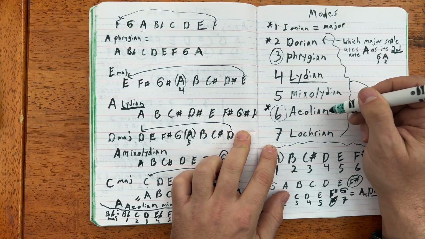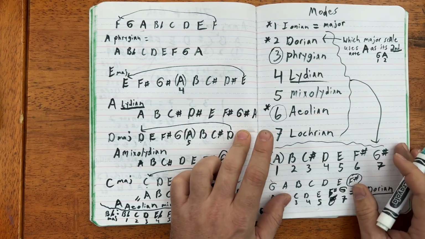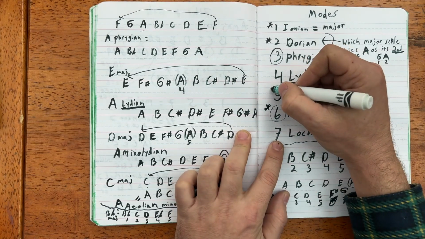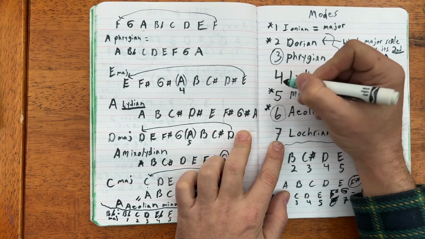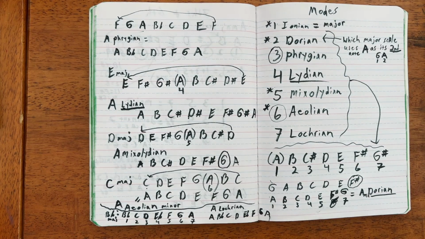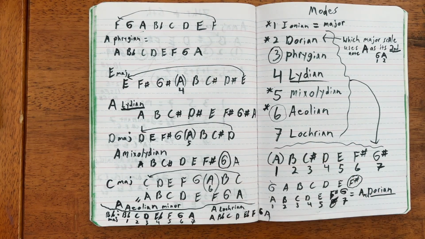Second importance is Aeolian. And then Mixolydian is also uber important, just because of that flatted 7th. And then Dorian as well, just because it's a fun minor, a little bit different sound.